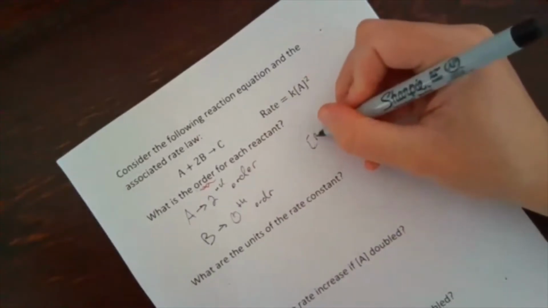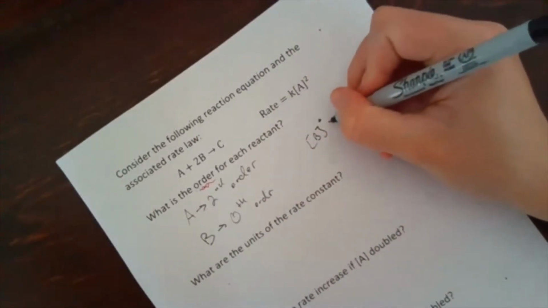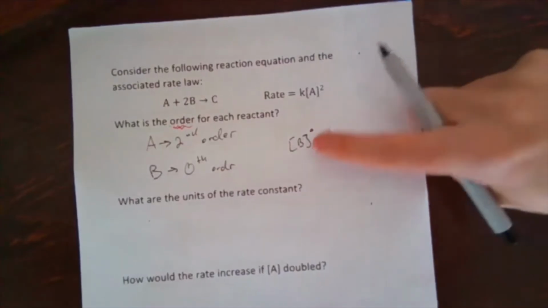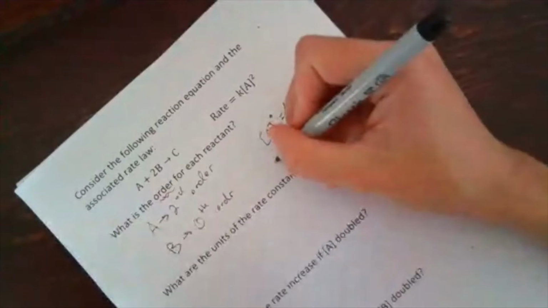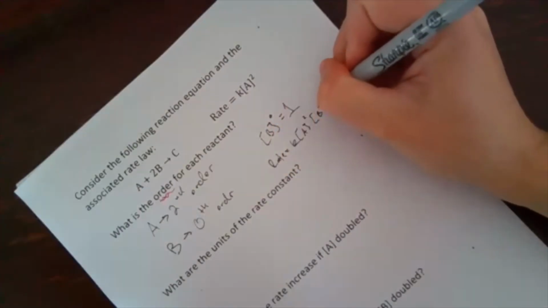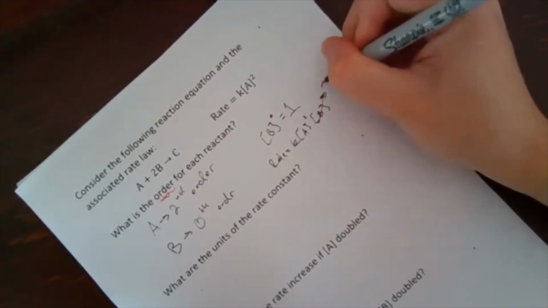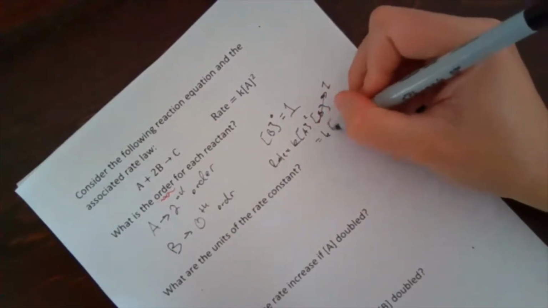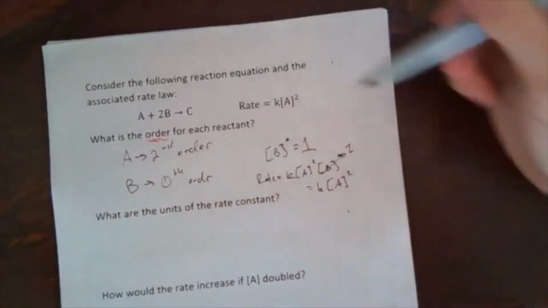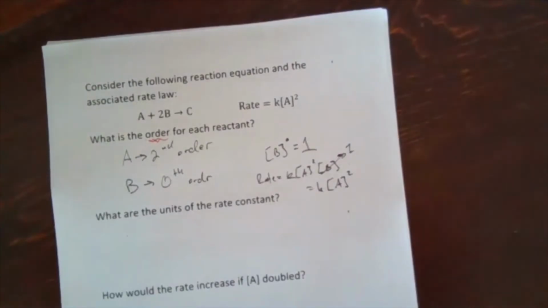Because if we have the concentration of B raised to the 0th power, that is equal to 1. Everything raised to the 0th power is 1. So basically, you don't write out B to the 0th. You could say that technically the rate is equal to k times concentration A to the second, times concentration B to the 0. But that just all goes to 1, and you're left with just k times concentration A to the second. So when you have a reactant that does not show up in the rate law, that is 0th order.